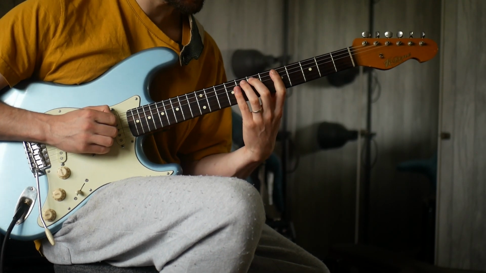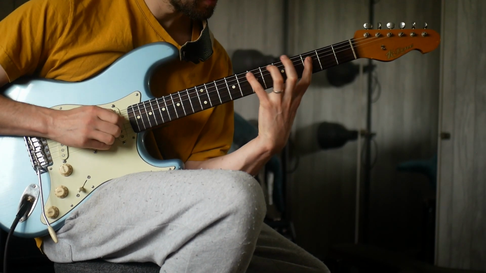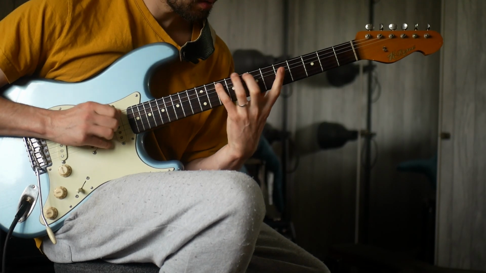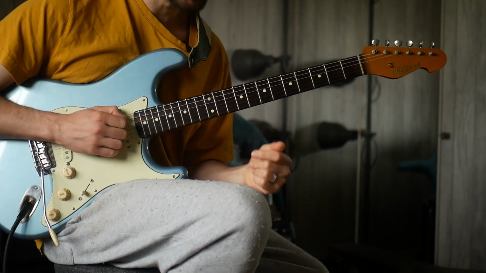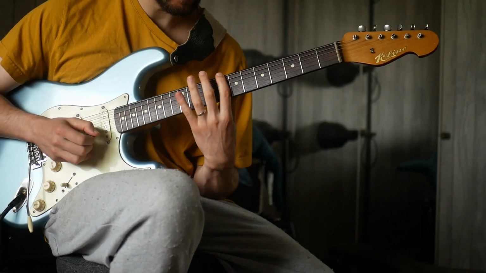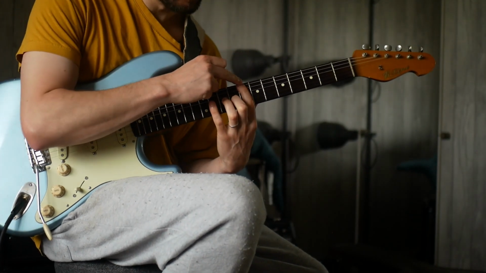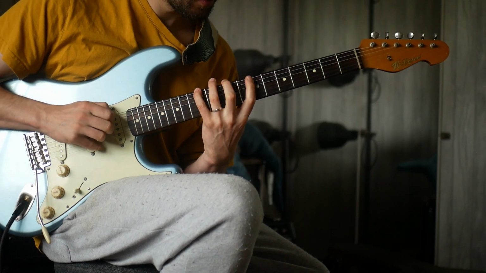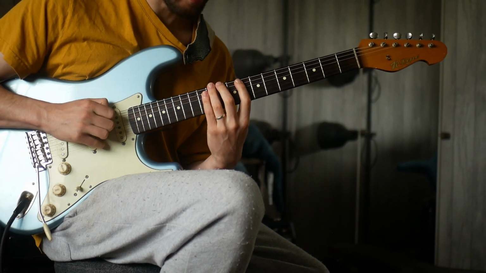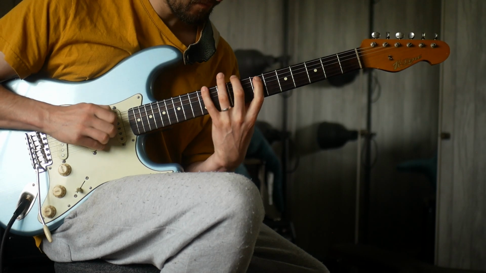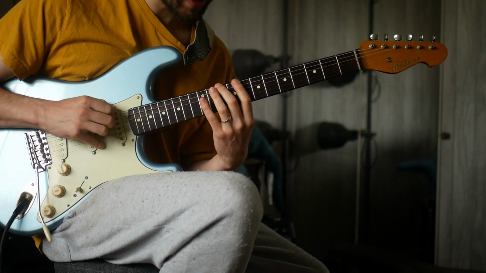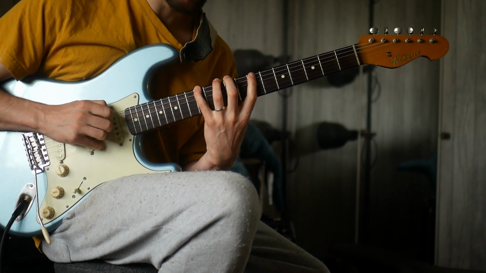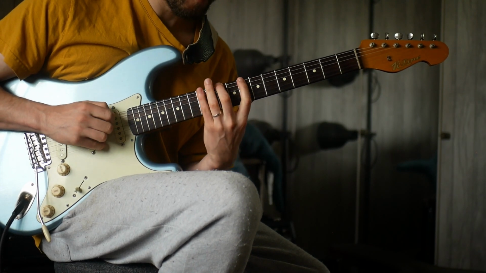And what I'm doing instead of starting on the first note is start on the second note. So this would be the whole idea, but I'm starting here. So we get our 10th fret, 12th fret, and then our doubled note on the A string.